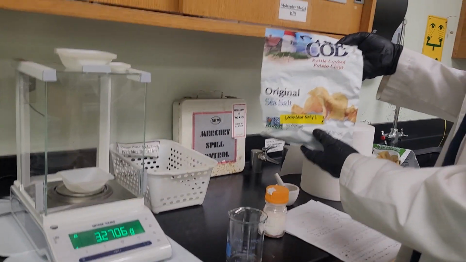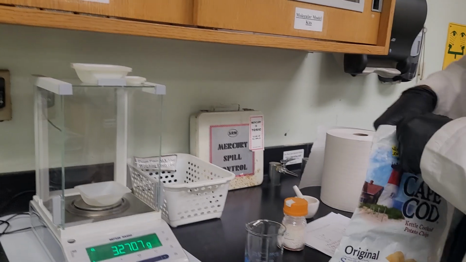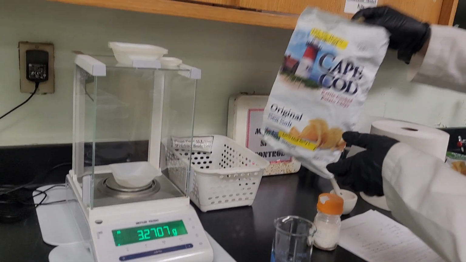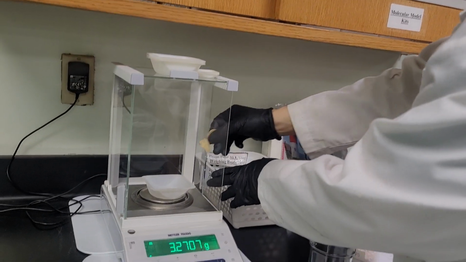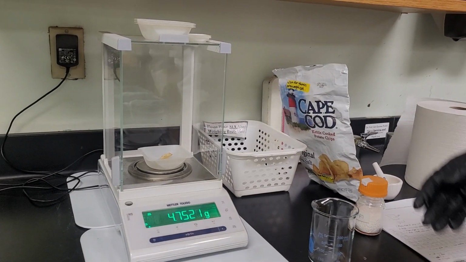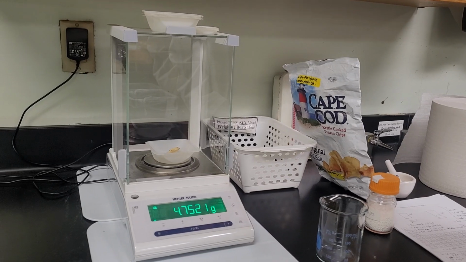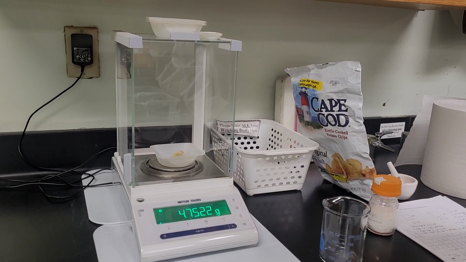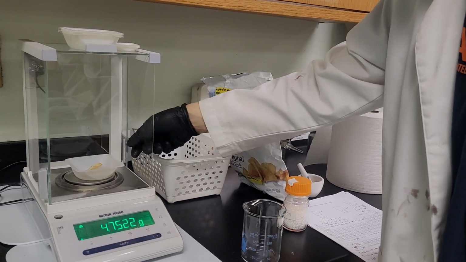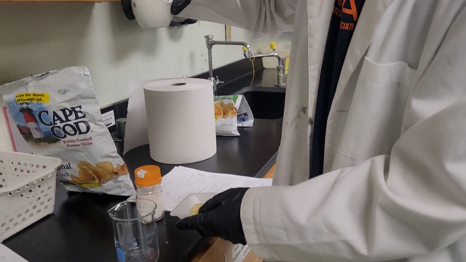And now I'm going to add 2 pieces of potato chips in there, and then we will record the new mass. So I add 1, 2, and the new mass when we add 2 potato chips with the empty dish is 4.7522 grams. Next, so we'll keep that, and I'll actually put it in the pestle and mortar right now.